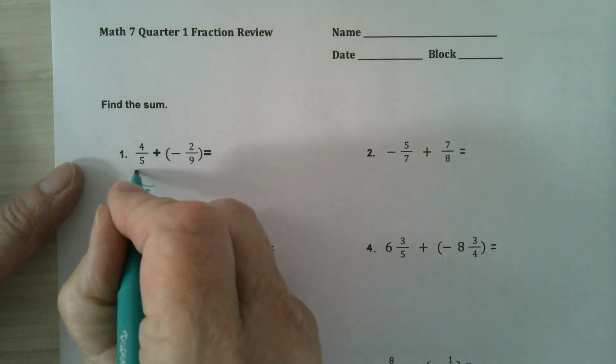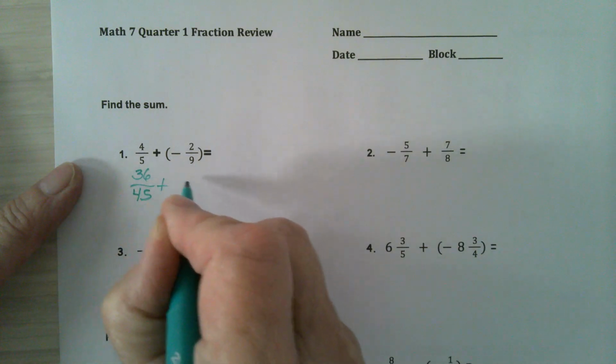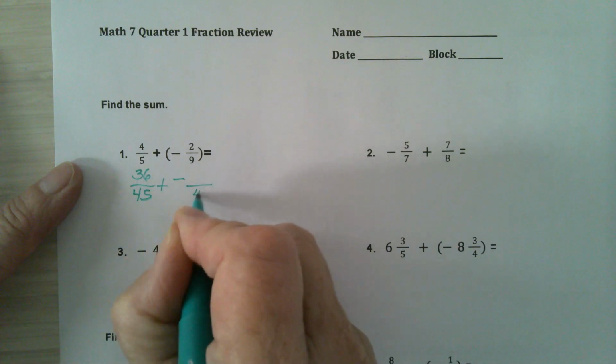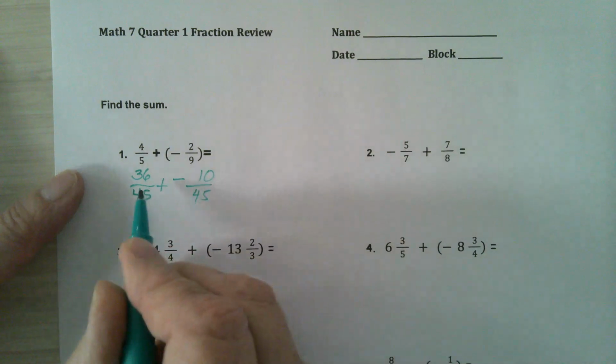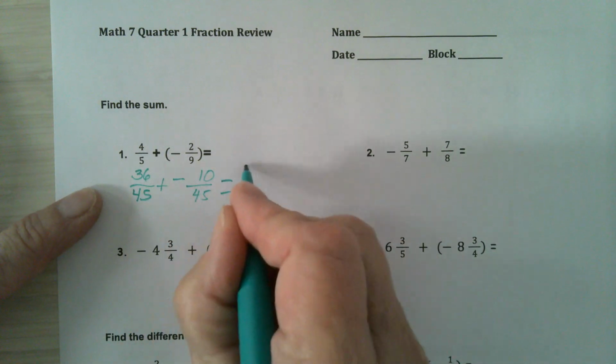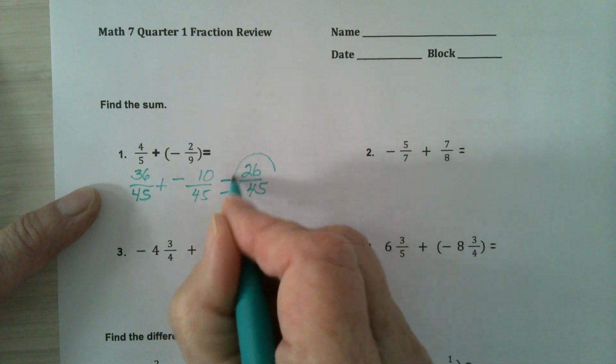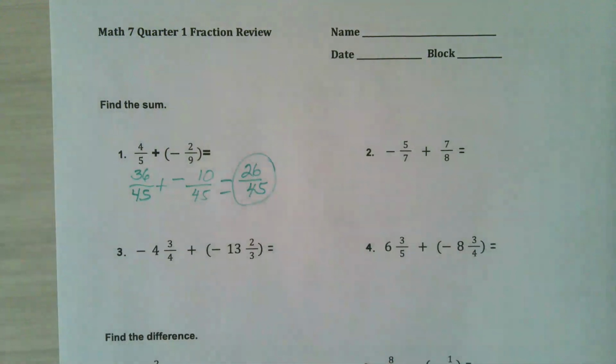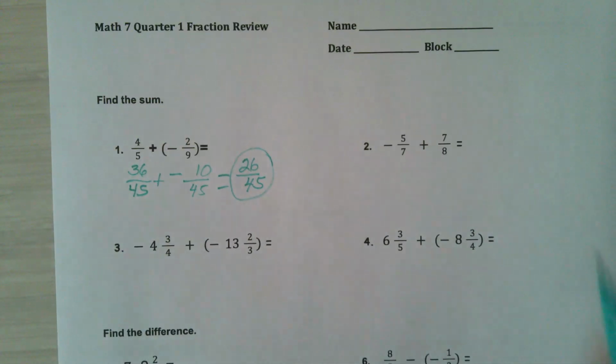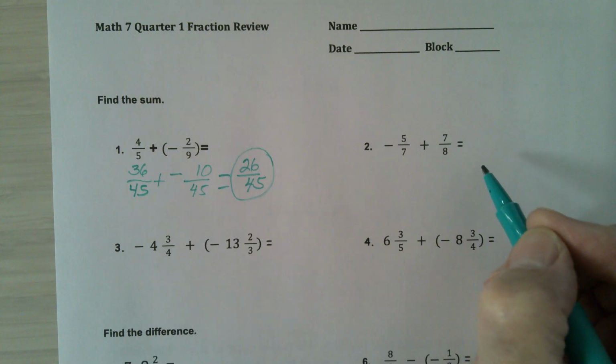5 times 9 is 45. 9 times 4 is 36. Now remember, this is a negative number. 36 plus a negative 10 is 26. The answer is a positive 26/45. Any questions? Number 2, between a 7 and an 8, it's a 56.